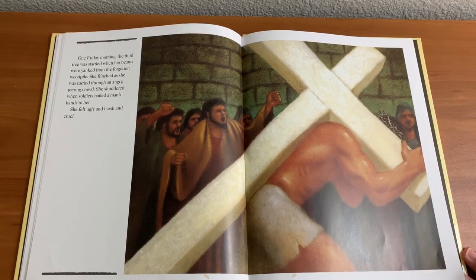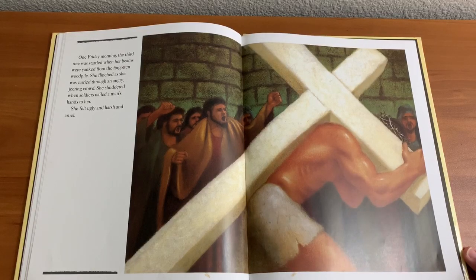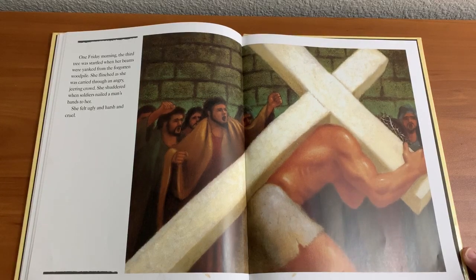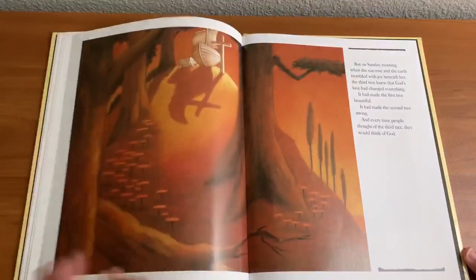One Friday morning, the third tree was startled when her beams were yanked from a forgotten wood pile. She flinched as she was carried through an angry, jeering crowd. She shuddered when soldiers nailed a man's hands to her. She felt ugly and harsh and cruel.